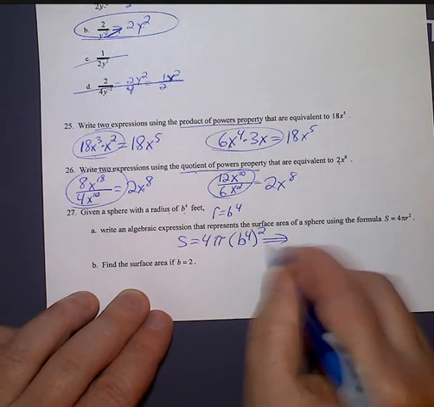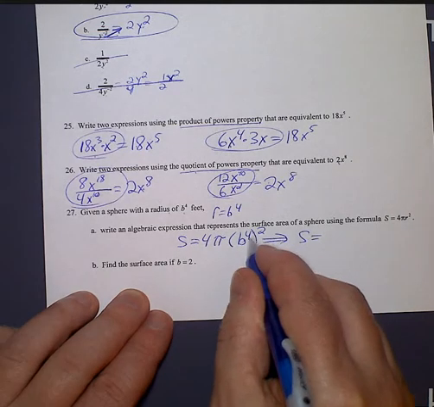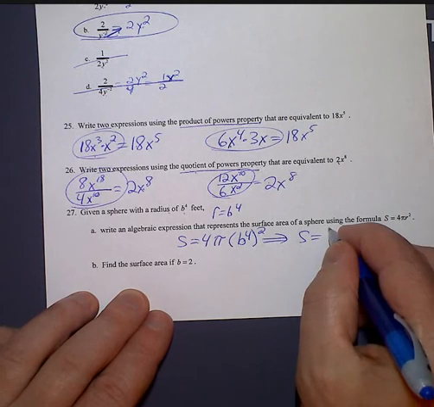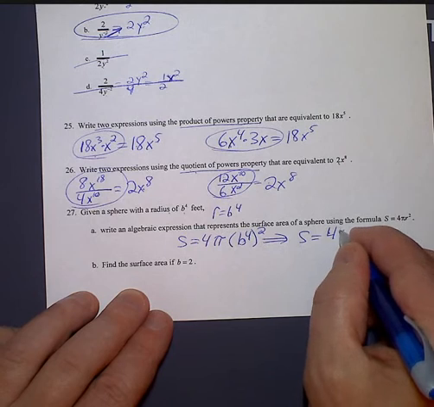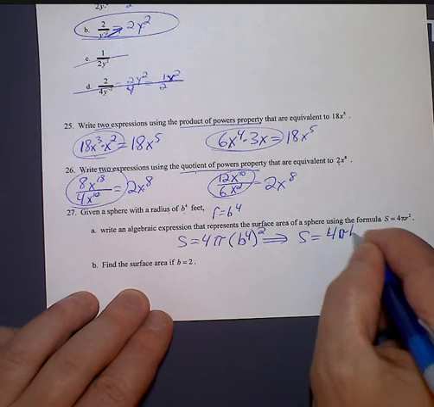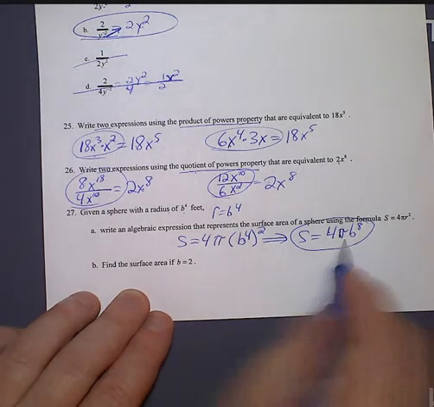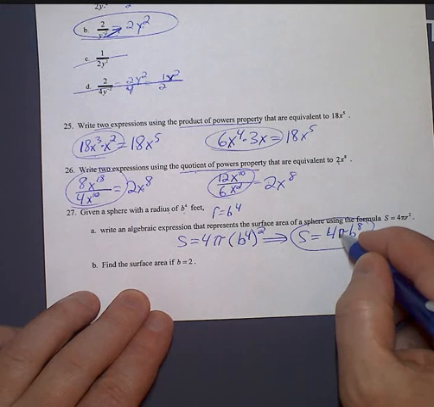This simplifies to S equals, when I do this b to the fourth all squared, I get b to the eighth. So I could say 4 pi b to the eighth. That writes an algebraic expression. We have to simplify it. 4 pi b to the eighth.